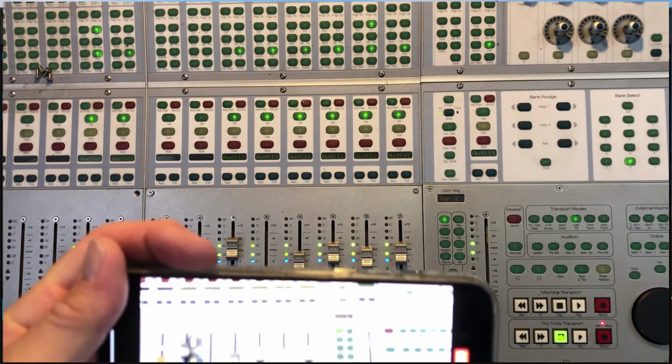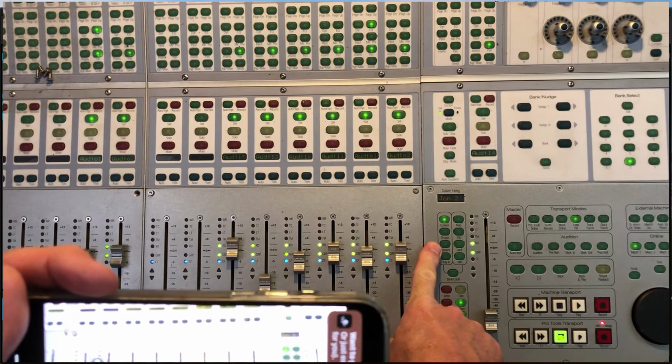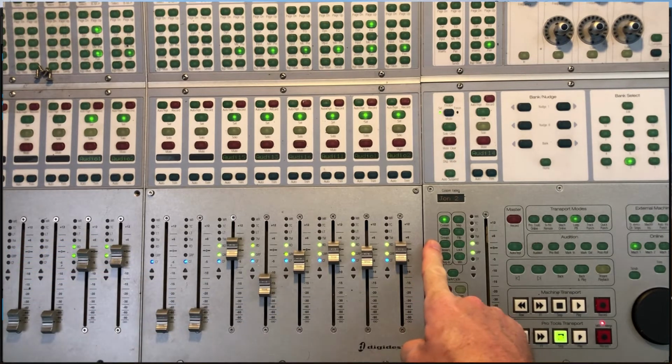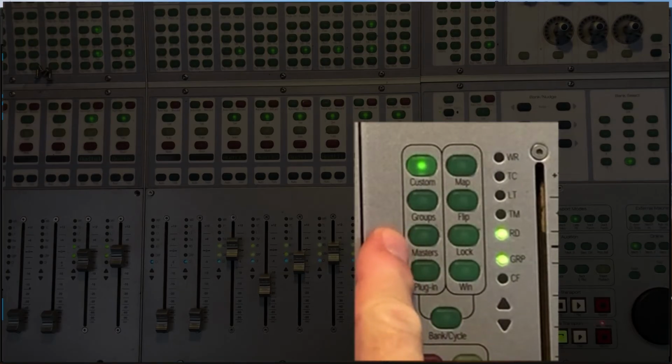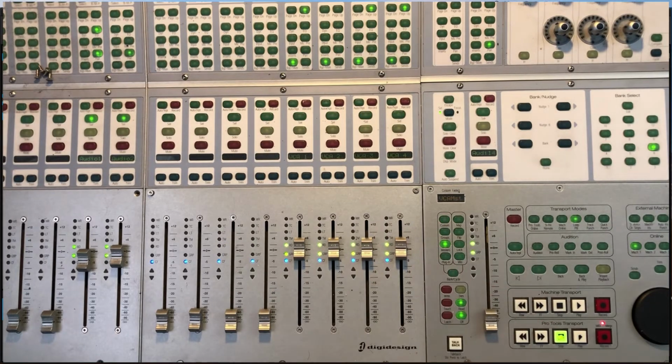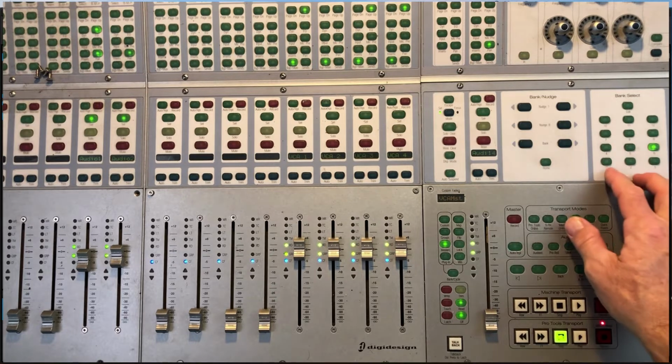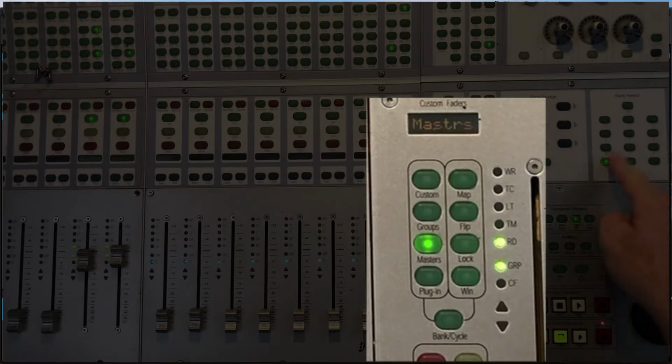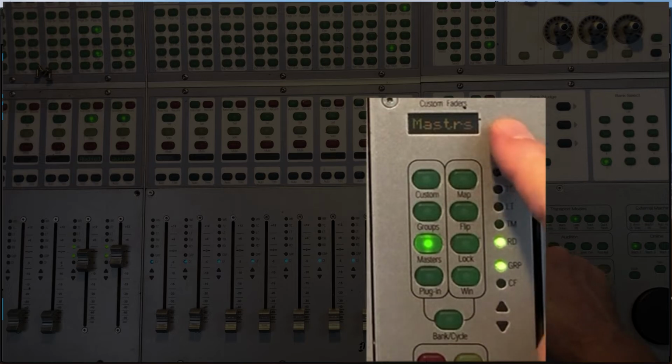The next custom fader button in line here is called Masters. On the older versions of the D-Control, later it was relabeled to be Tracks, and hitting this Masters button will take you to different tracks, basically filtering. So bank select number 1 is your master faders.